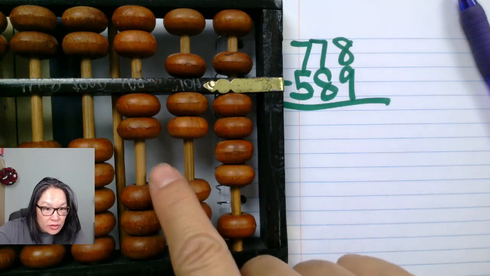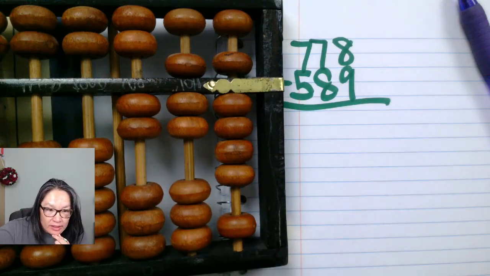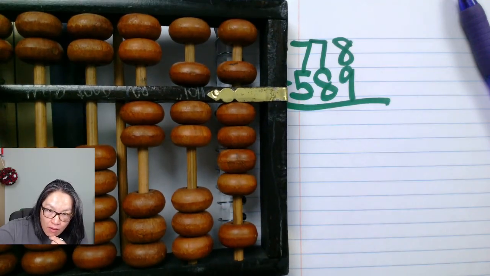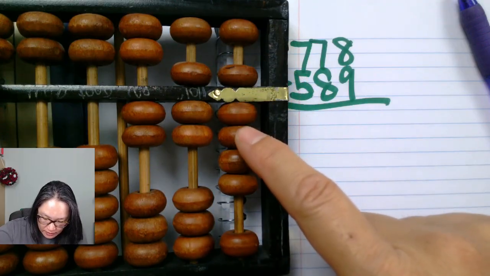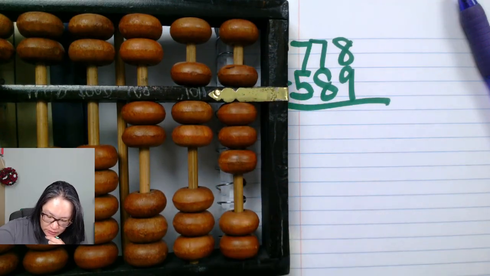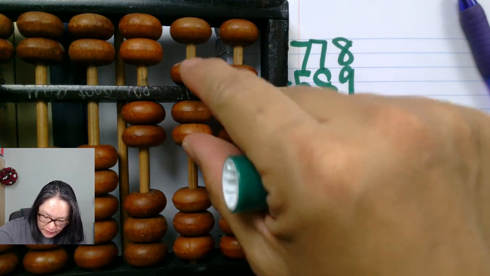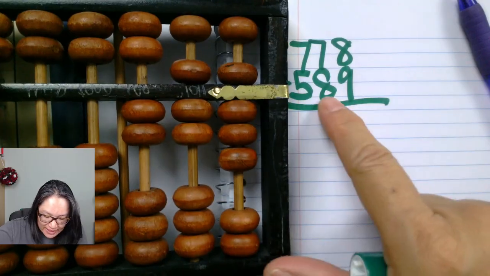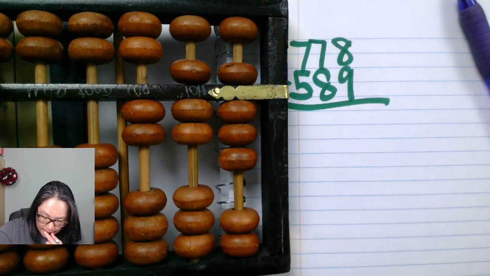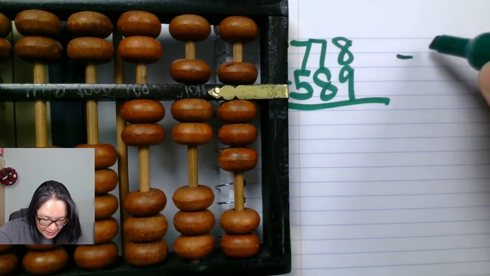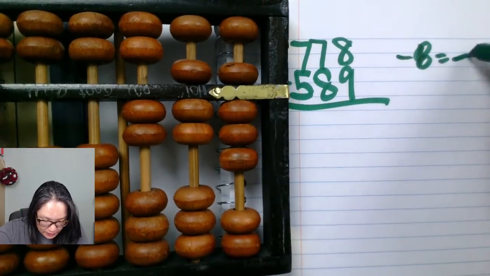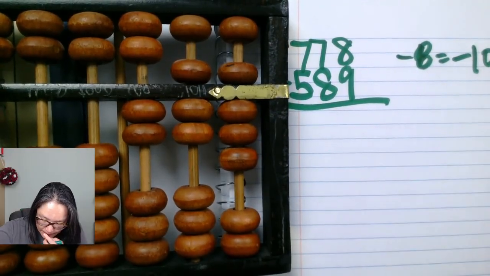I think you still need to do one too many places on the ones. Oh. 5, 6, 7, 8. There you go. Thank you. 5, 6, 7. But I need to take away the 8. How do I take away the 8? Minus 8 is equal to minus the 10 plus 2.